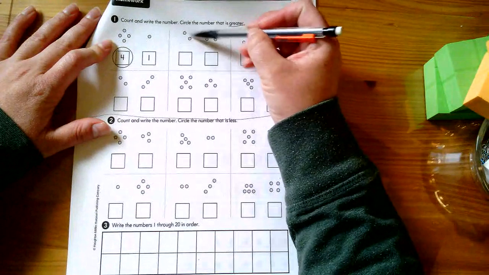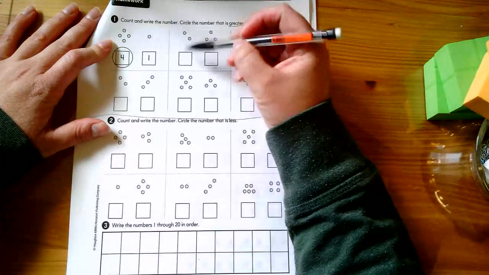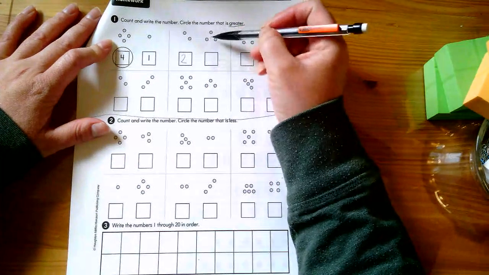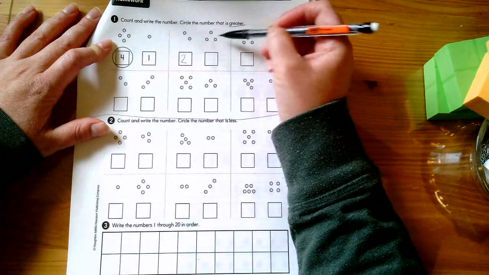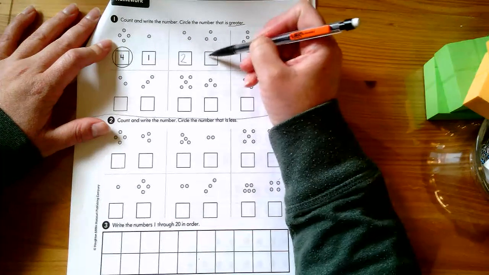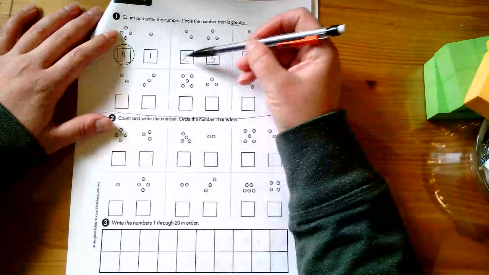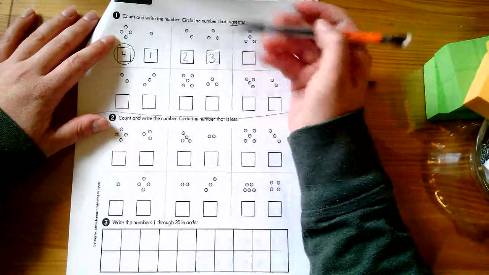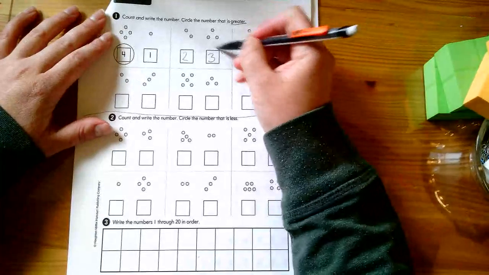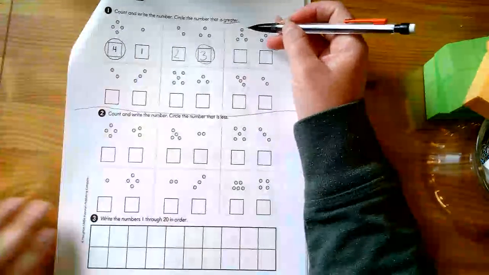How many dots do you see in the first group? 2. And how many dots do you see in the second group? 3. Which group is greater? 2 or 3? 3 is greater.